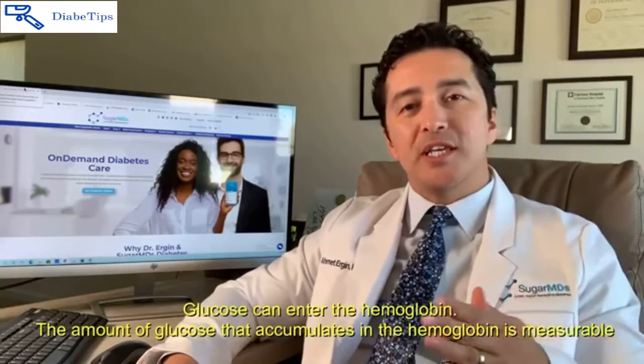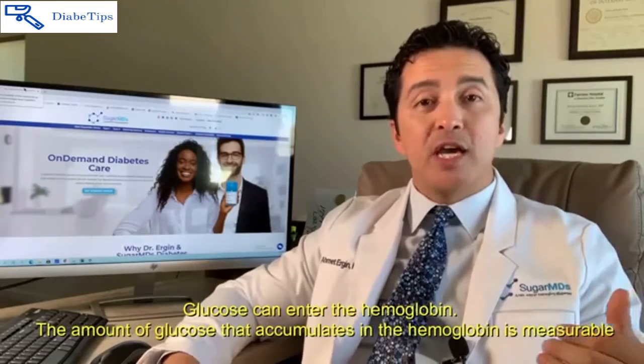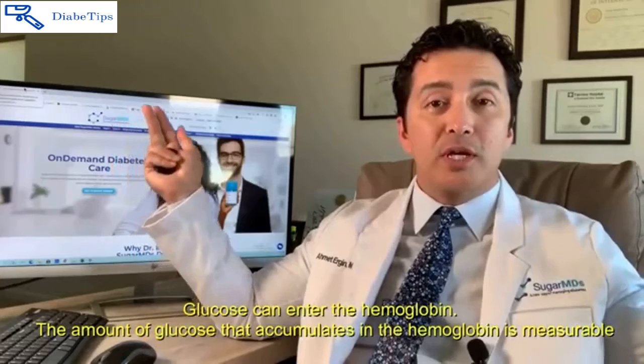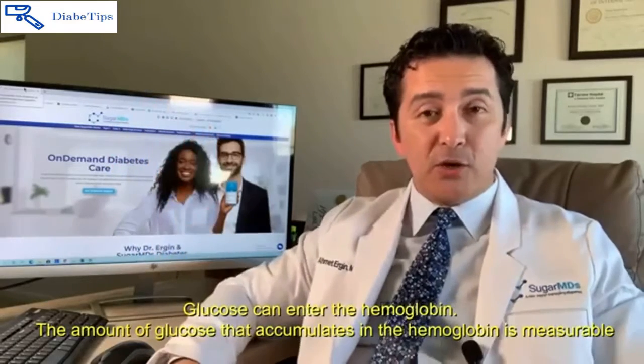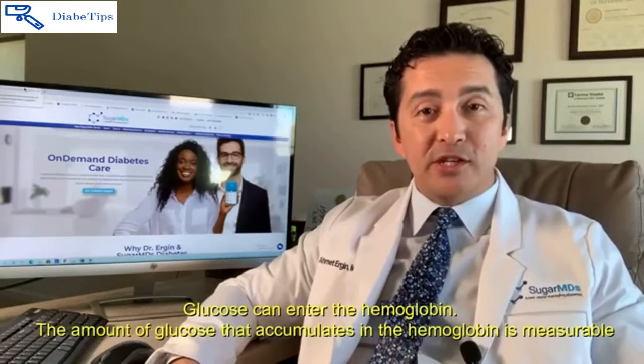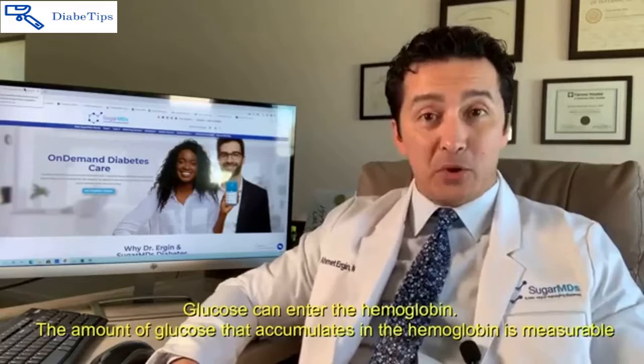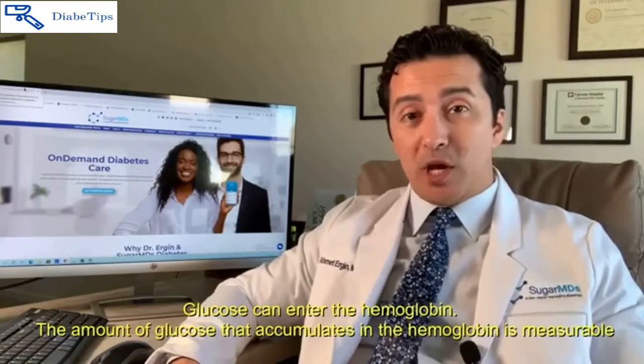The same hemoglobin is permeable, which means it is open to the transfusion of glucose into itself. So it opens its arms to the glucose. As a result, the more glucose you have in your system, the more glucose will be in your hemoglobin. So that's what we are measuring.